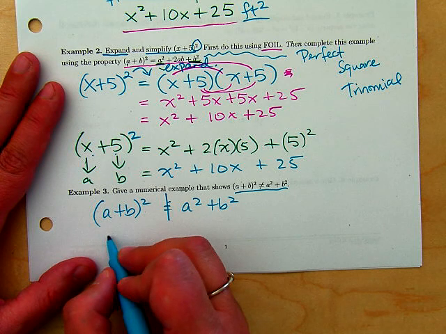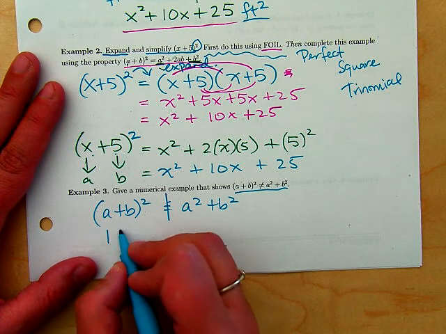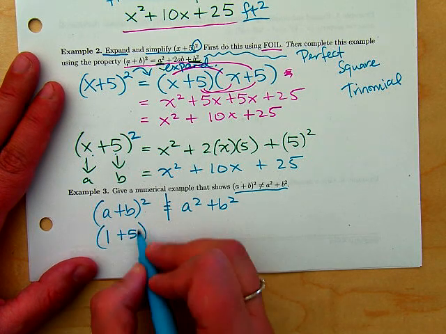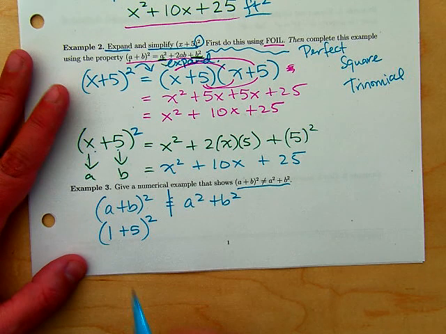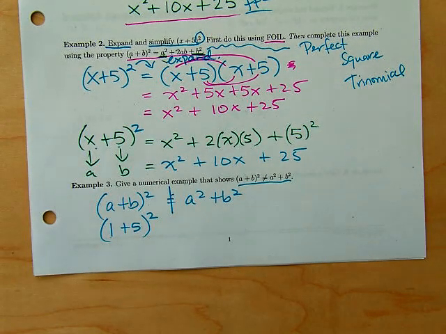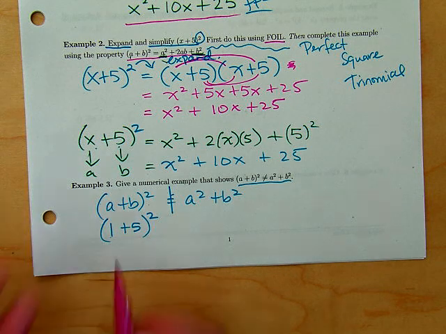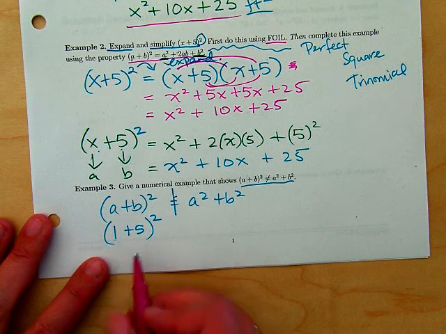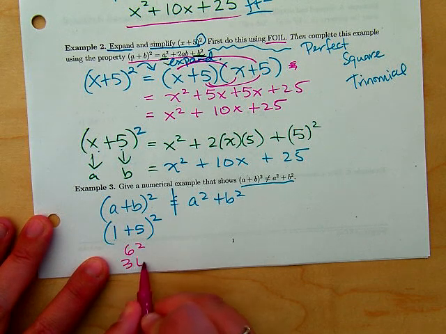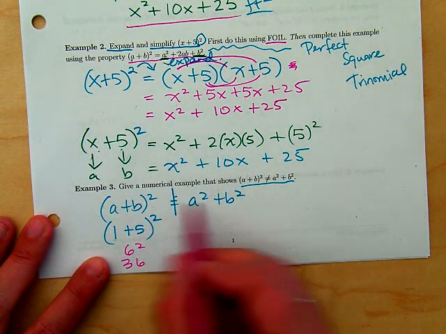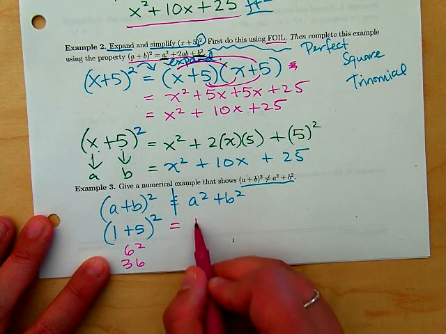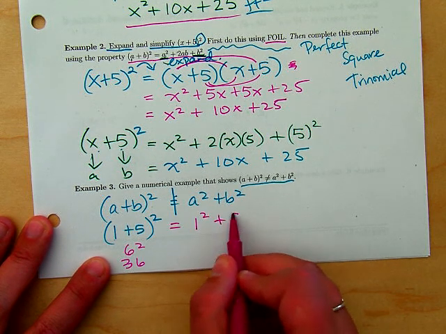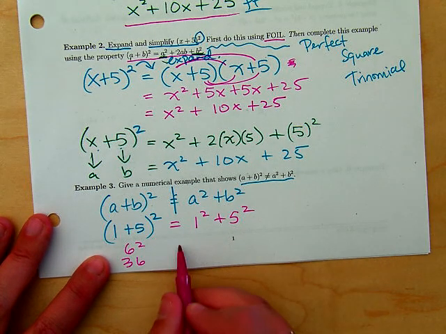So if I plug in 1 for a and 5 for b, and I square it, what do I get from that result? I would get 5 plus 1 is 6, and what's 6 squared? 36, okay? Now, if I said that's the same thing as 1 squared plus 5 squared, let's see, does that work out?